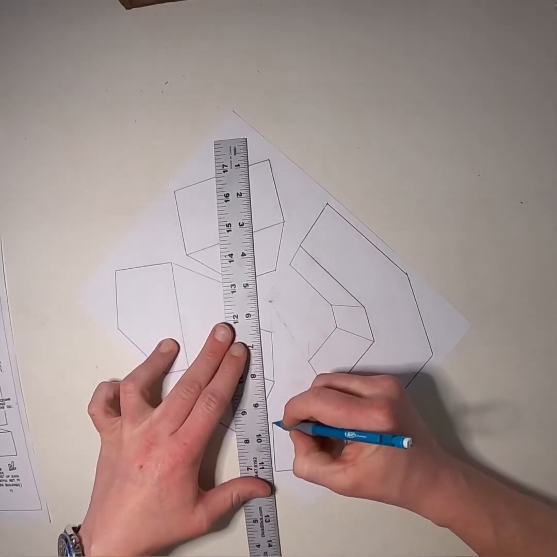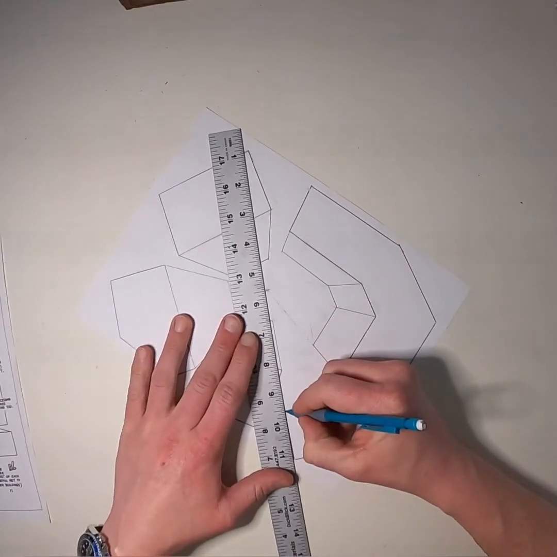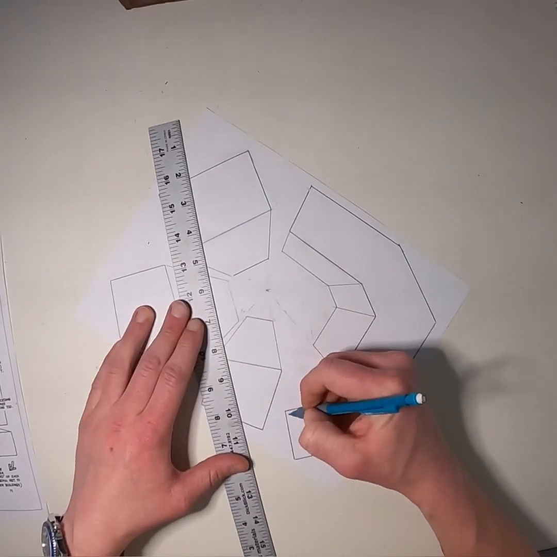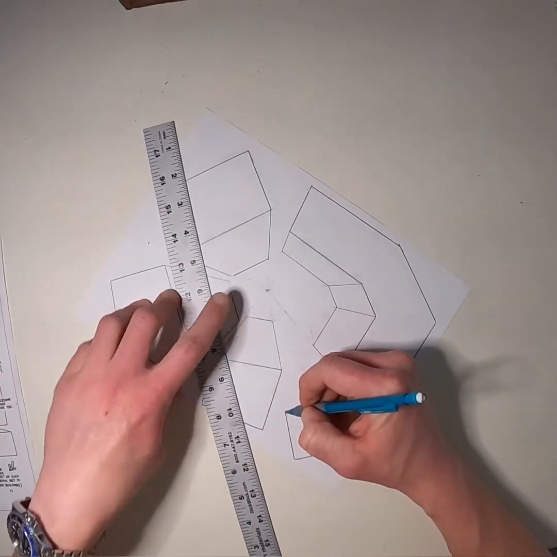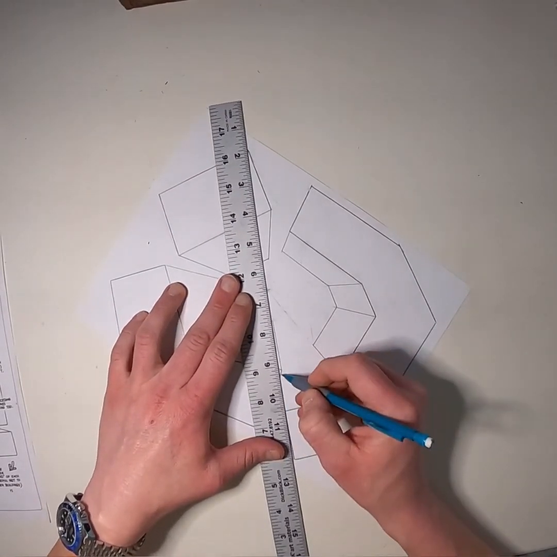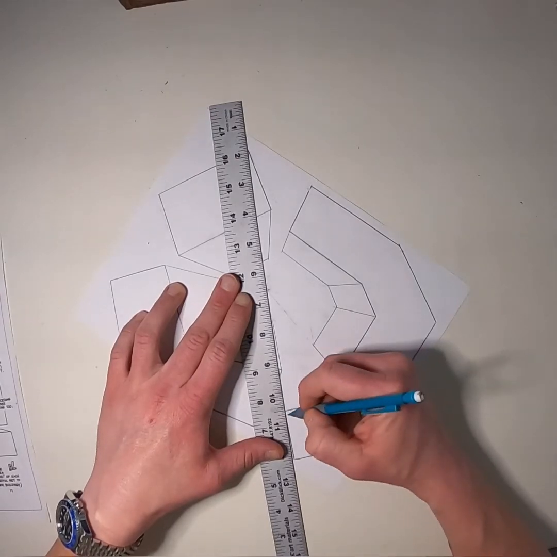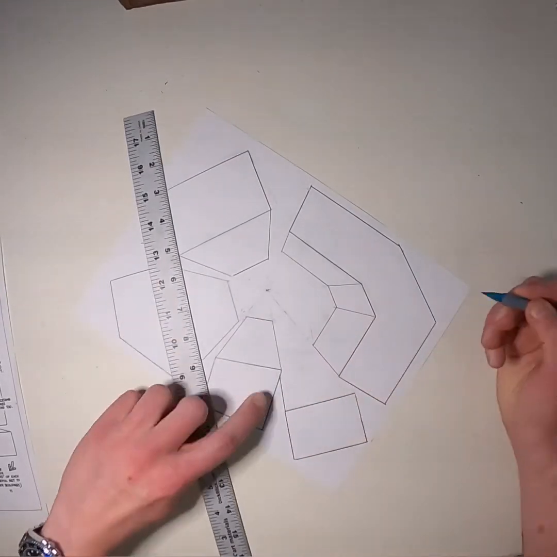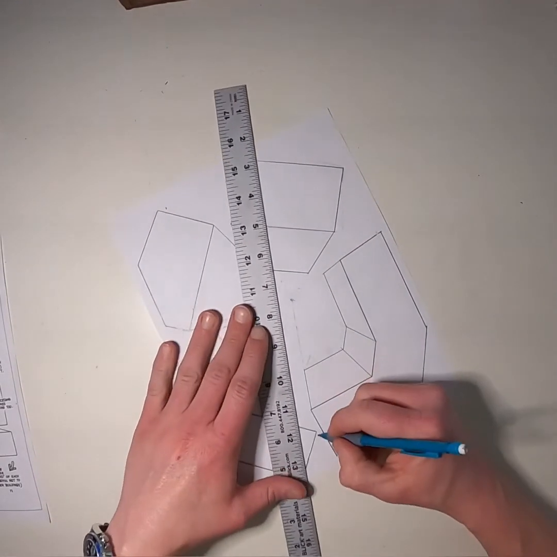Now with this, if I connected my line completely from this corner to the vanishing point, it would go through the rooftop and the body of this building. So my line is actually going to stop when it hits that roof. Same thing here.